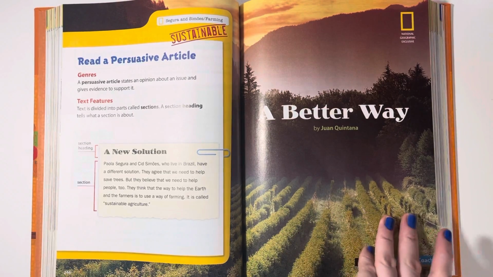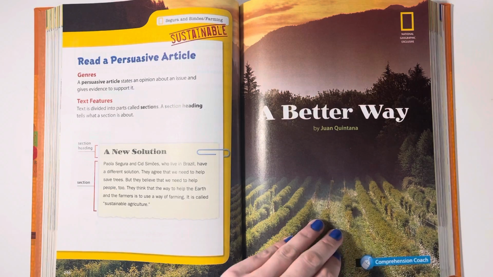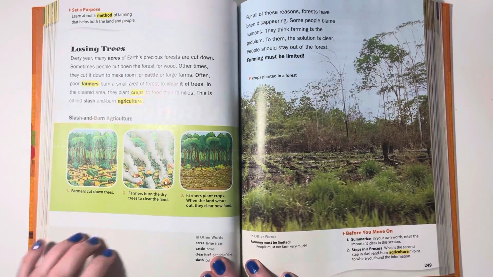Let's read A Better Way. Make sure that you have your book or your screen available to follow along. Make sure you have your pencil. Also, make sure that you have your worksheet ready to go. There's going to be quite a few questions this time as we read.